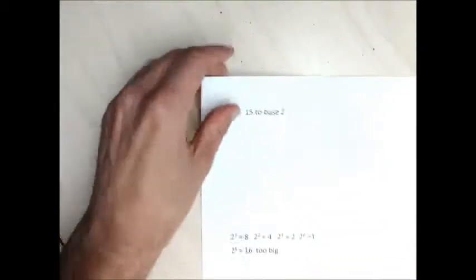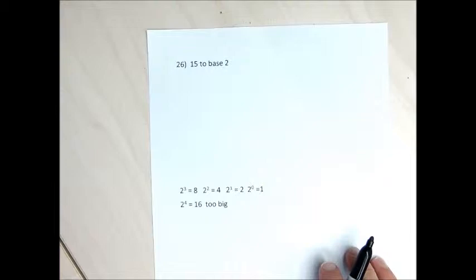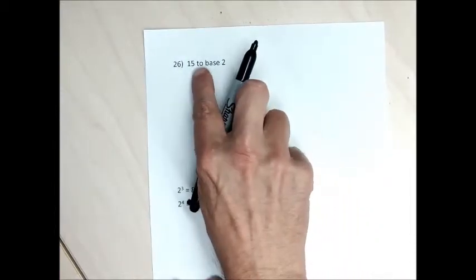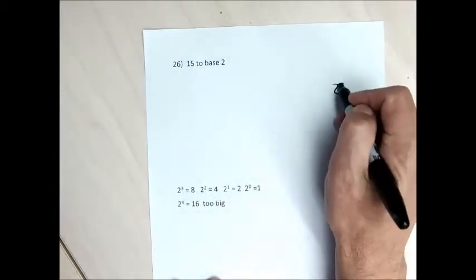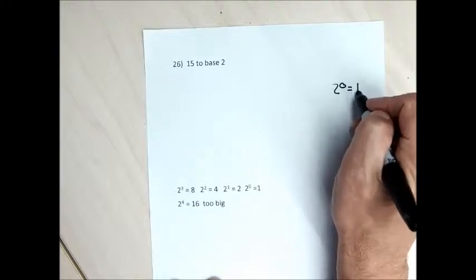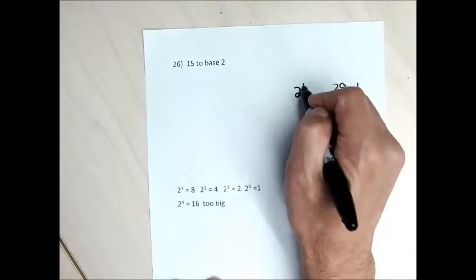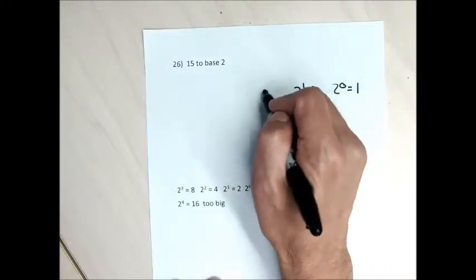Base 2, you often get zeros, and that's a good base. So to convert 15 to base 2, I need all the powers of 2 that are less than 15. And I'm just going to write them down without using my calculator because I know these really well.